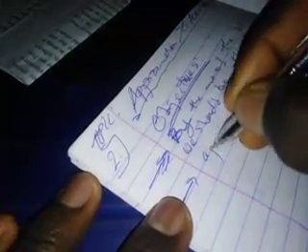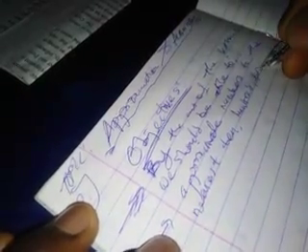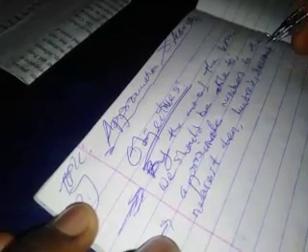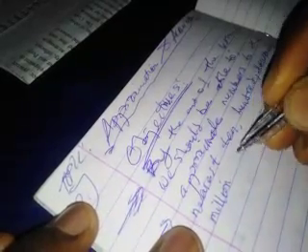Number 1. Approximate numbers to the nearest 10, 100, 1,000, million, billion, and a trillion.